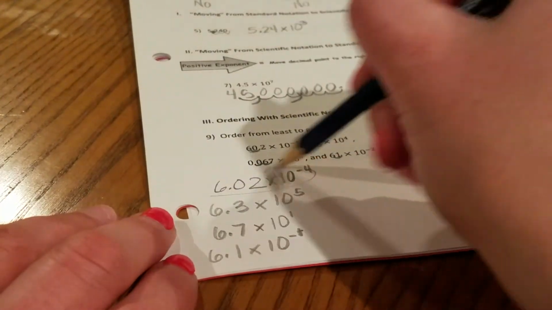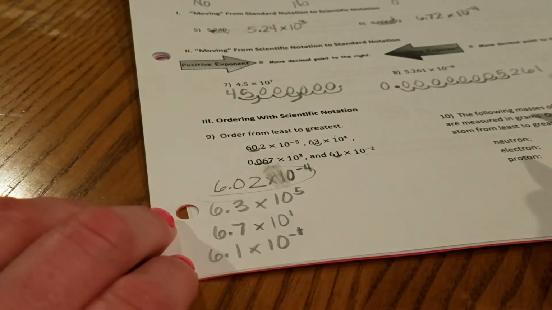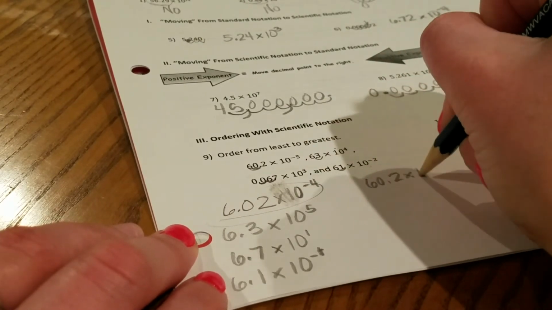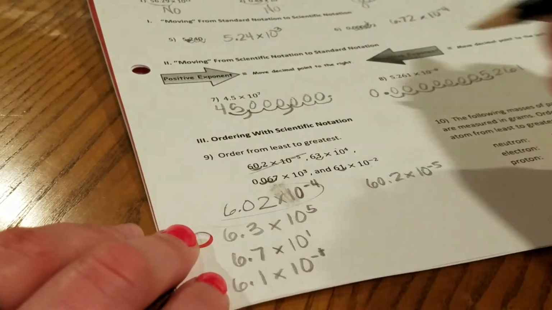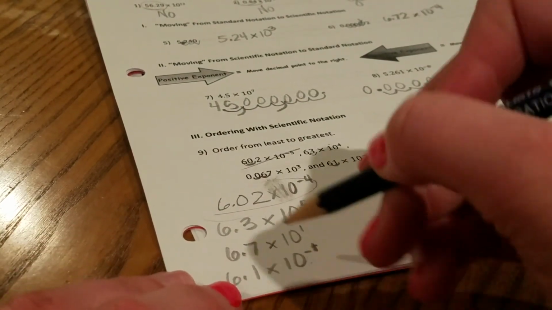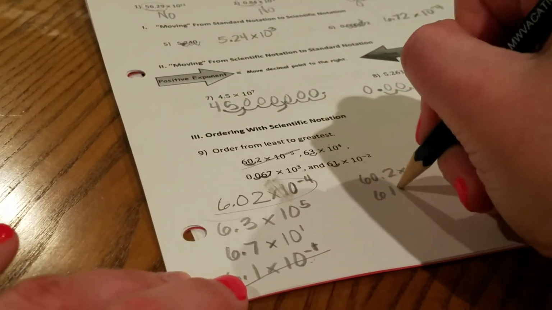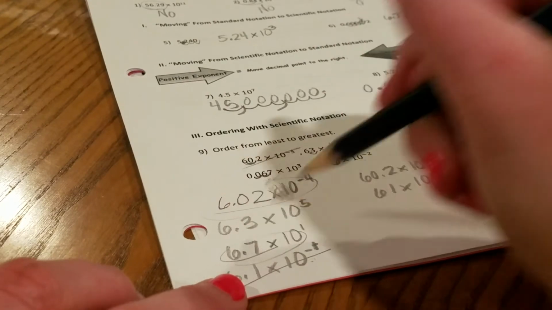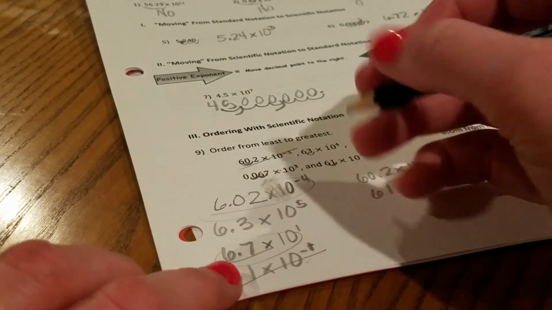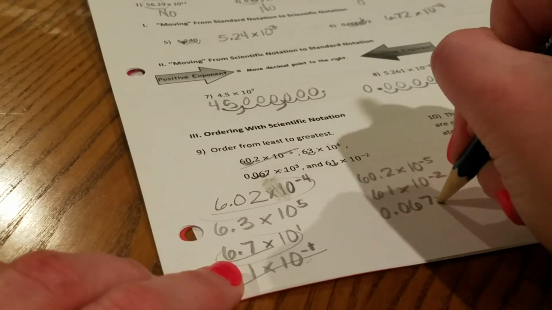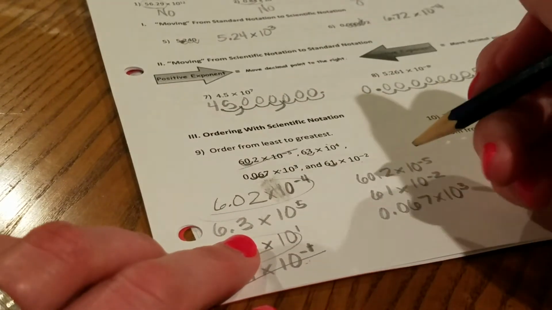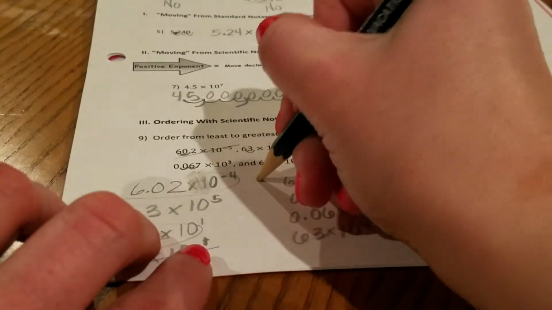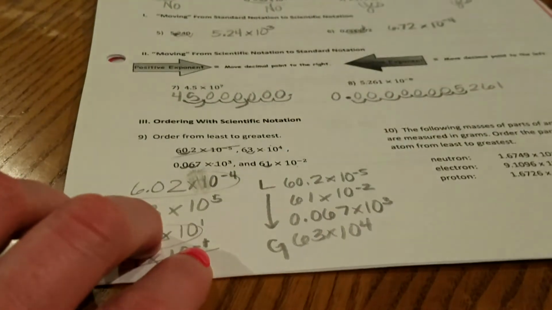Now looking at these, this one is the least because it has the lowest exponent. So my least is going to be 60.2 times 10 to the negative fifth, going back to the original format of it. My next is going to be this negative 1, which was originally 61 times 10 to the negative 2. And 10 to the first would be next, which was 0.067 times 10 to the third. And the last one would be 63 times 10 to the fourth, the greatest. So this is least to greatest.